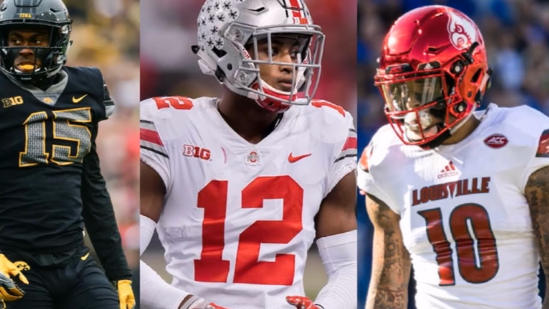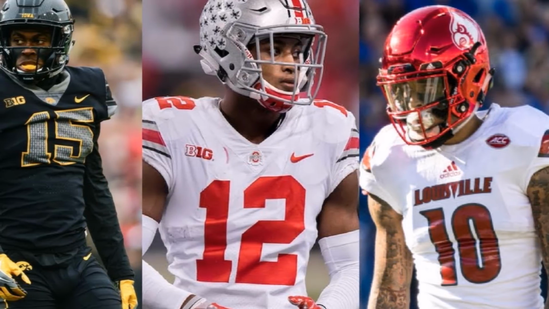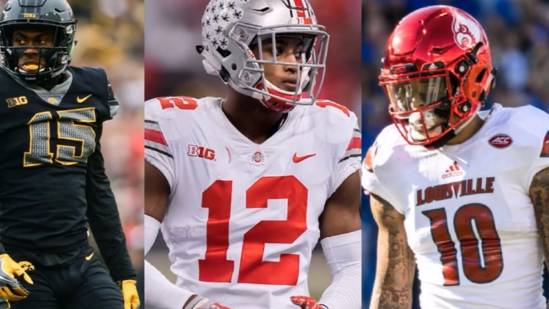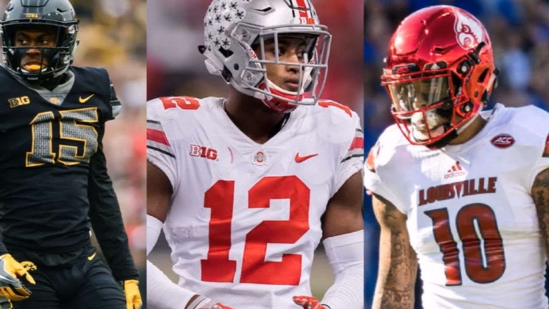But this list right here is the final ranking. This is the final say on who the best cornerbacks are in this class based on data, based on analytics.